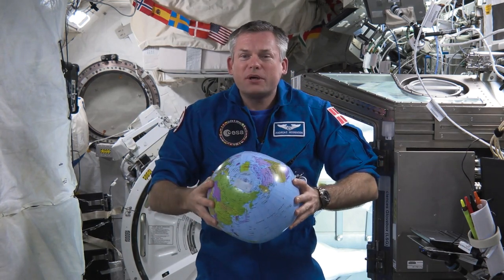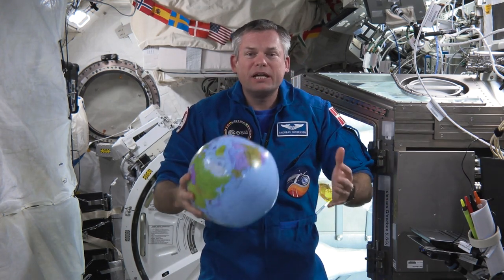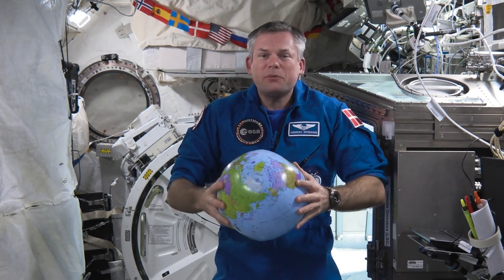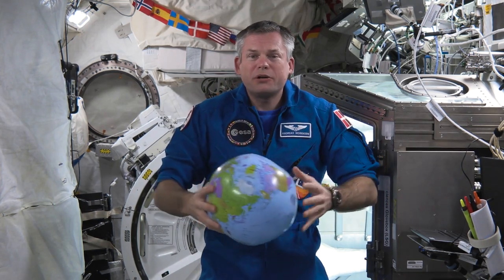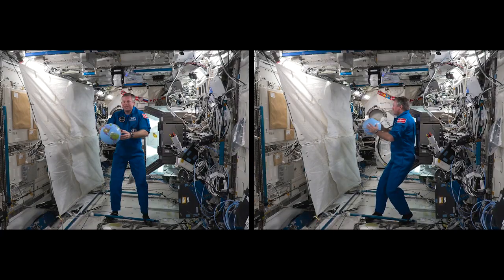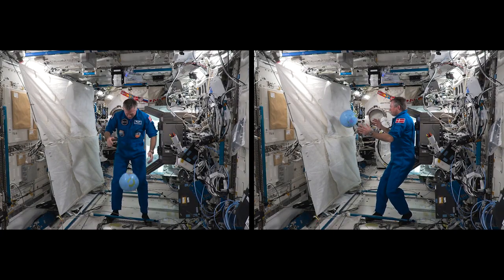Notice that it took more time for the globe to come to rest after its initial contact with the curtain. Remember that time and force are inversely proportional, meaning that when a collision occurs over a larger increment of time, the globe experiences a smaller force when compared to the earlier rigid surface demonstration.